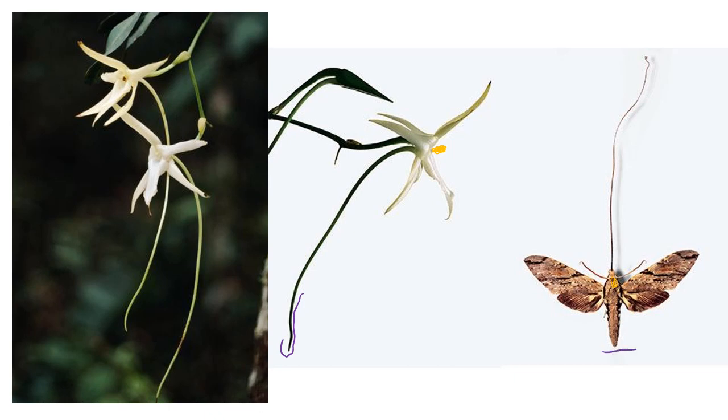Whereas the moth, trying to access that nectar, whoever has the longer proboscis gets more nectar, gets to reproduce and have more offspring, theoretically, right? Spends less time visiting flowers, more time reproducing. And so that longer proboscis is also selected for, which keeps then selecting for that longer nectar spur.